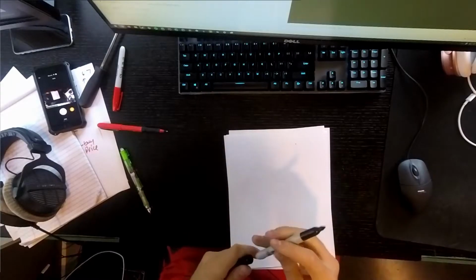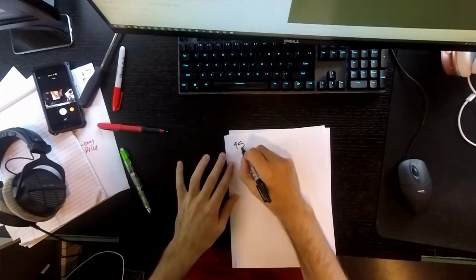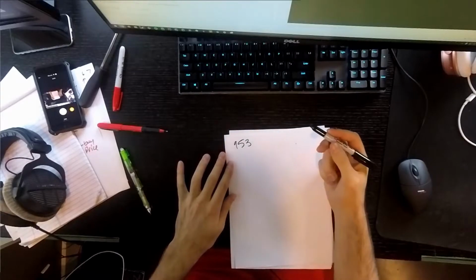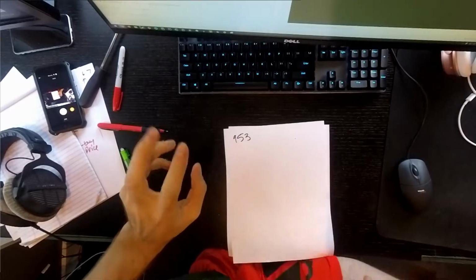This is question number 953 in Leetcode, and the title of it is Verifying an Alien Dictionary.